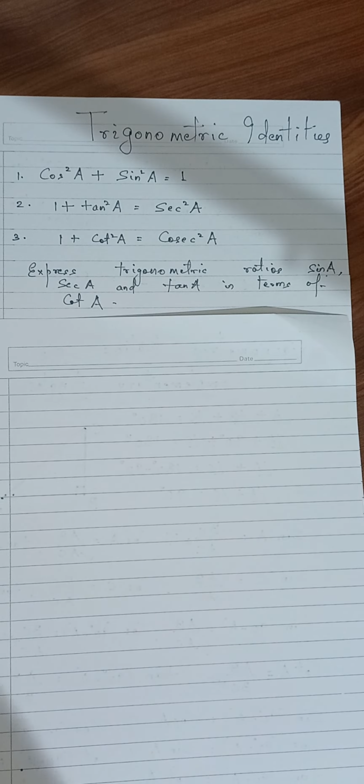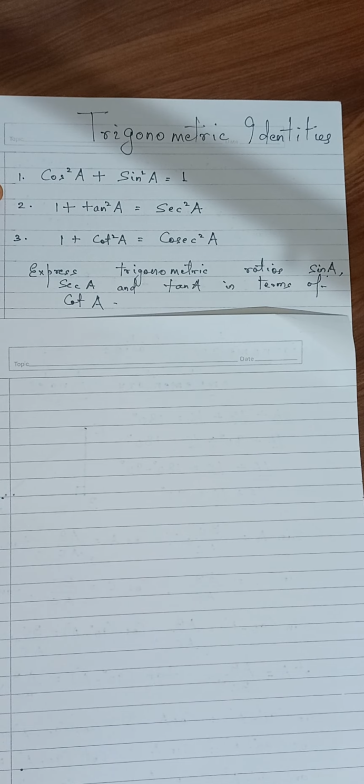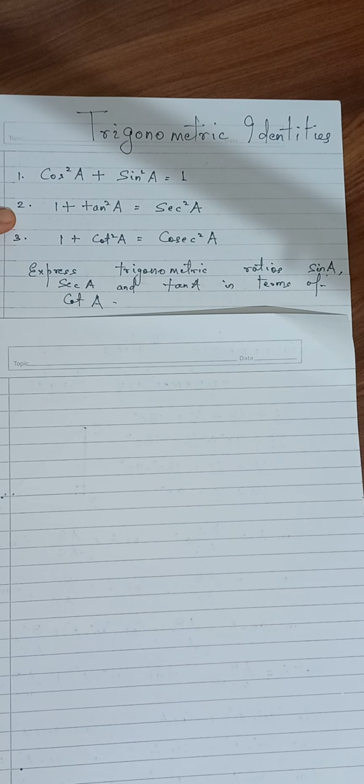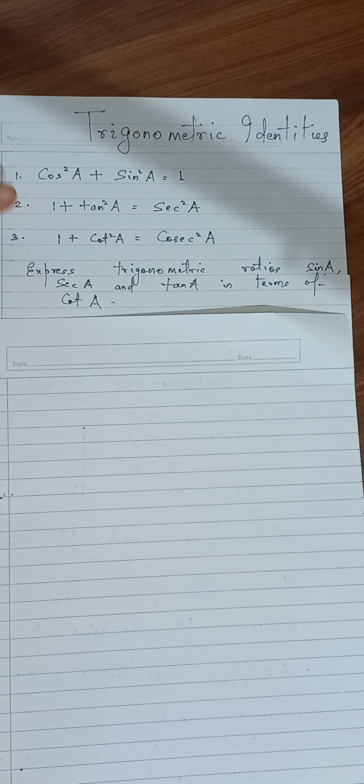Today I am going to tell you how to solve questions based on trigonometric identities. You can see on your screen that three identities are there. This is the first one, that is cos square A plus sin square A equal to 1. This is the second one, that is 1 plus tan square A is equal to sec square A, and this is the third one, 1 plus cot square A is equal to cosec square A.